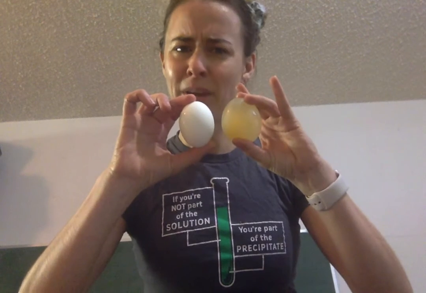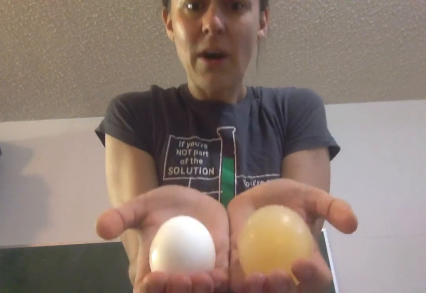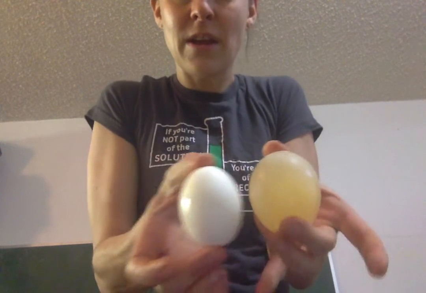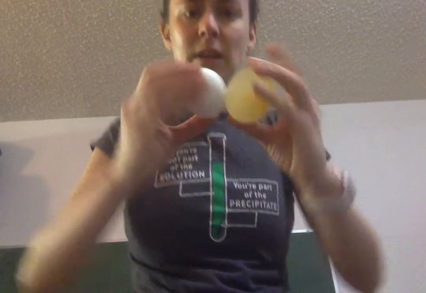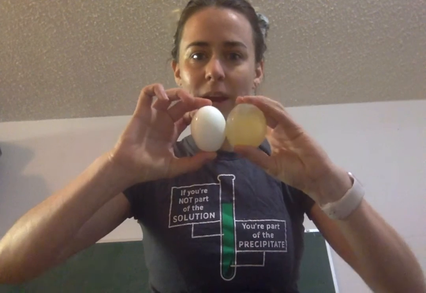Now, what's really unique about this egg is that, if you'll notice, compared to a regular egg, it's actually bigger now. So if you can see, it got larger. By taking something away, which was the calcium carbonate shell, we got it bigger. So let's figure out why that happened.